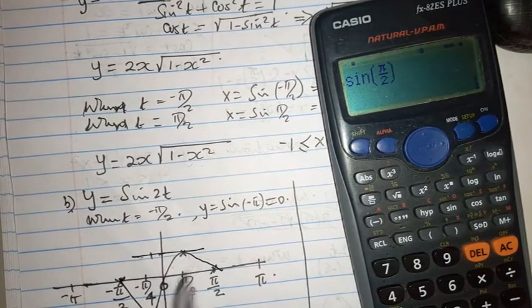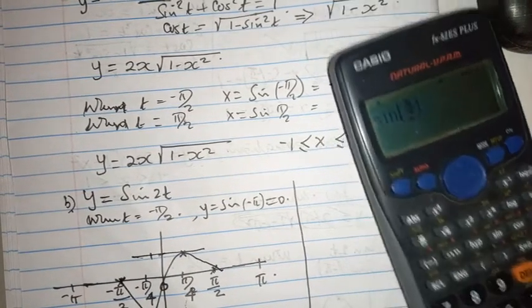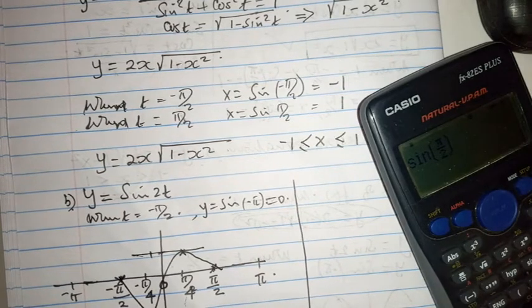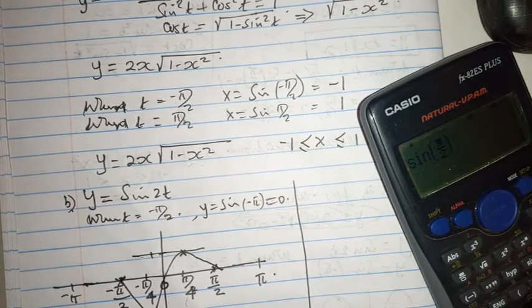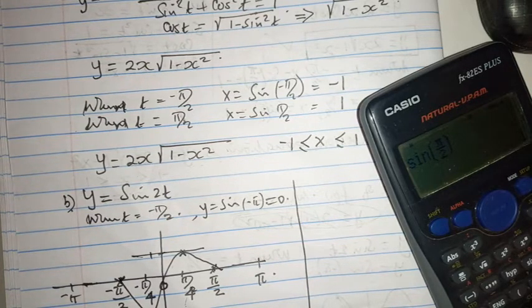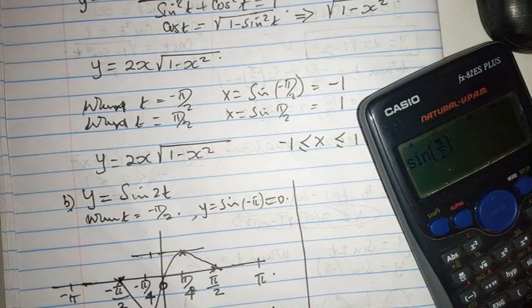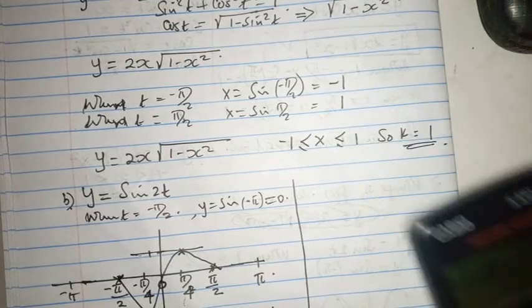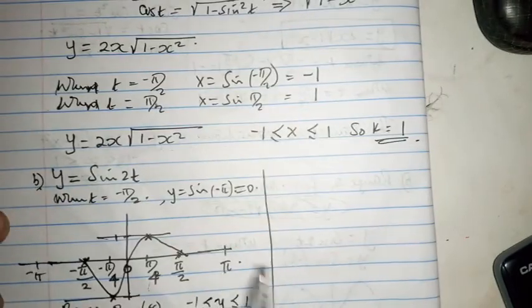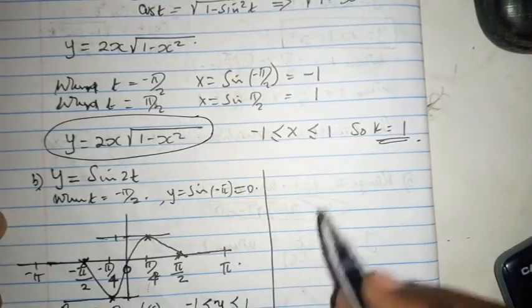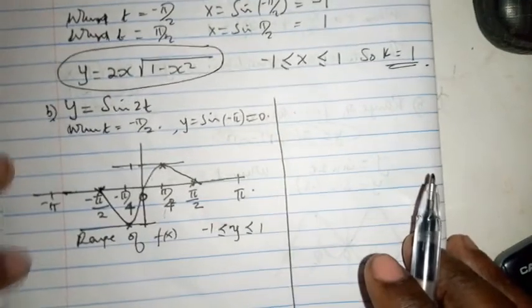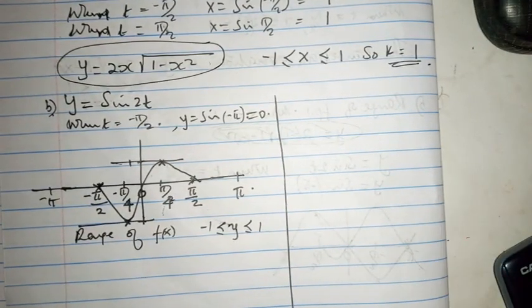So you'll see the range openly. So the range of f(x), or rather, y, is greater than or equal to -1, less than or equal to +1. You can see it. And I want to challenge everybody to use this equation and sketch your graph and let me see what you get. All right.